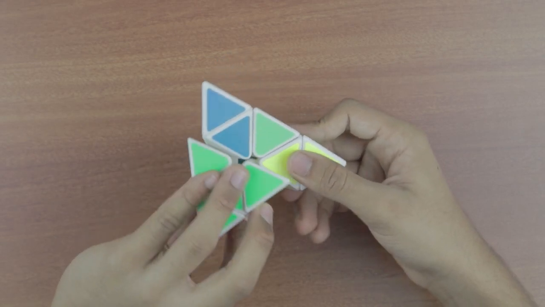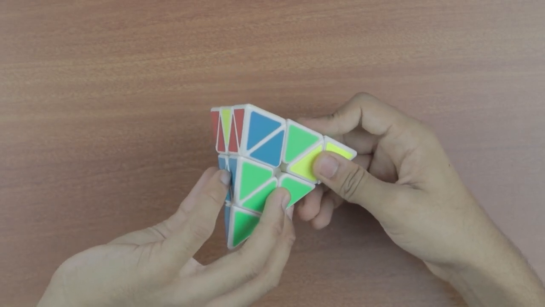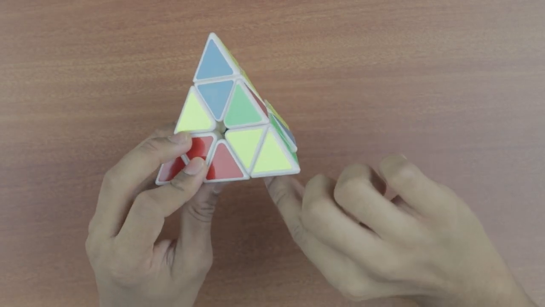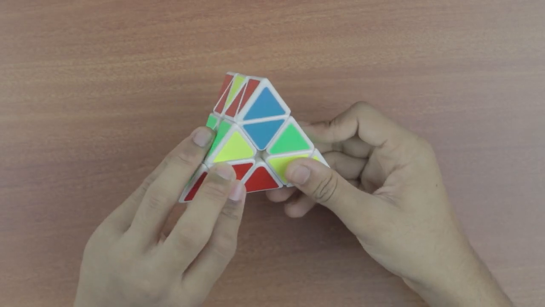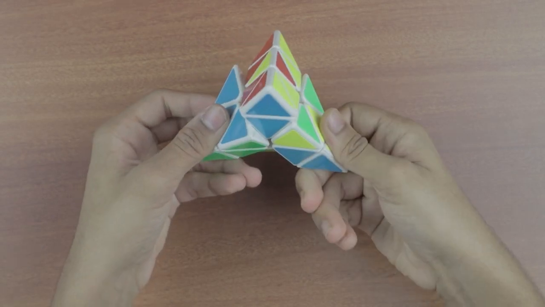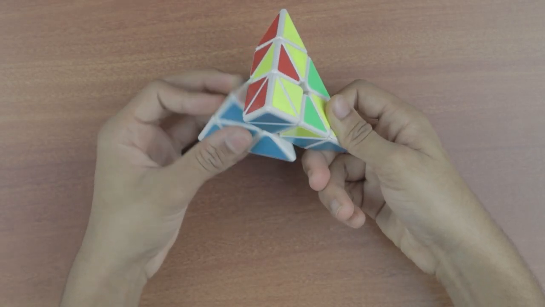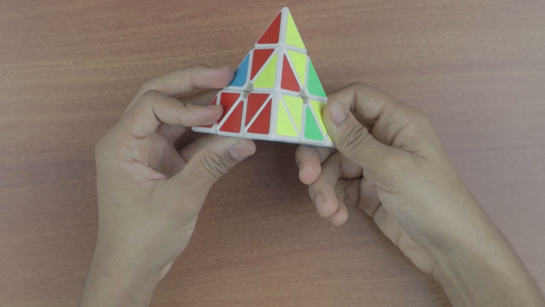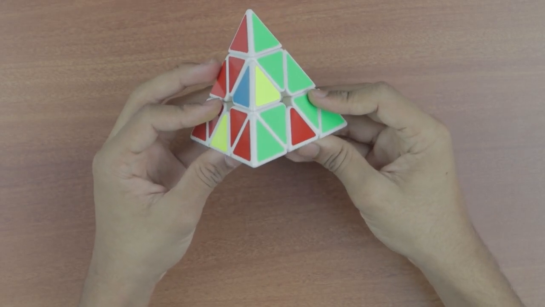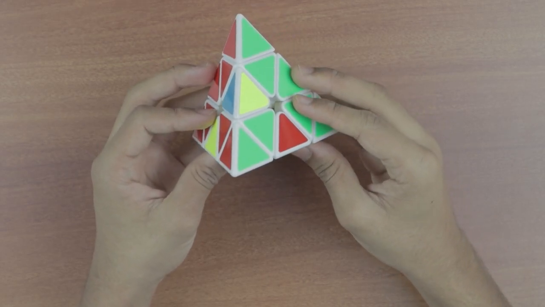And then what you want to do is, instead of doing an awkward turn like that to hide this block when moving this edge in, what you want to do is just do a double turn here, move this edge in, and now you can move this here. And you have a quick flip there because it's not a big rotation, which is something good.